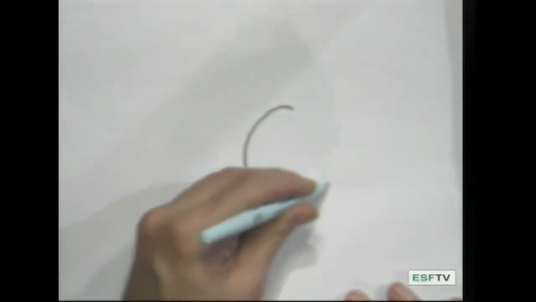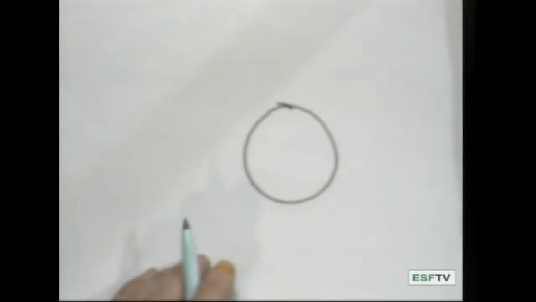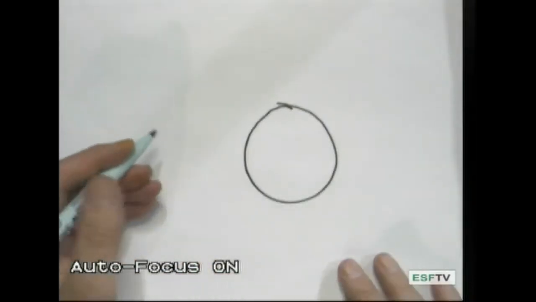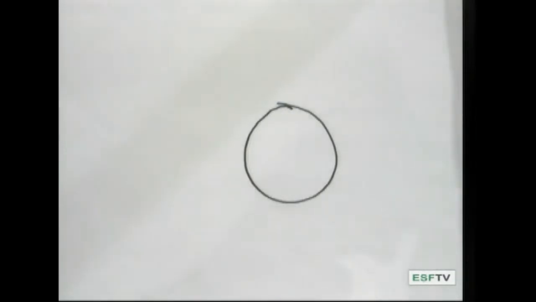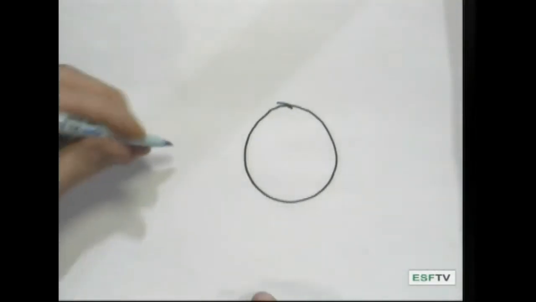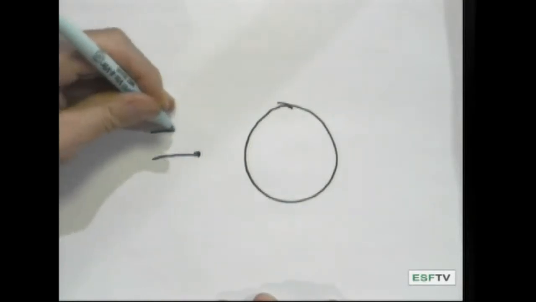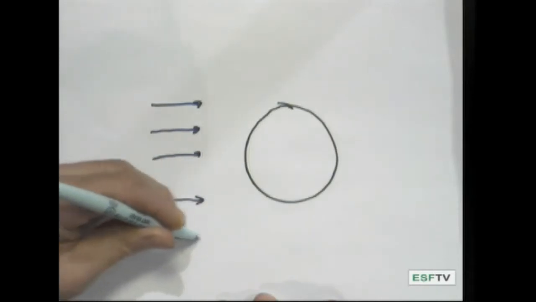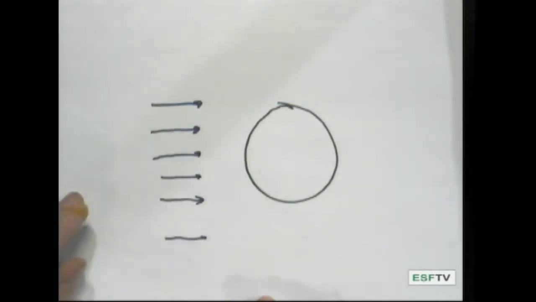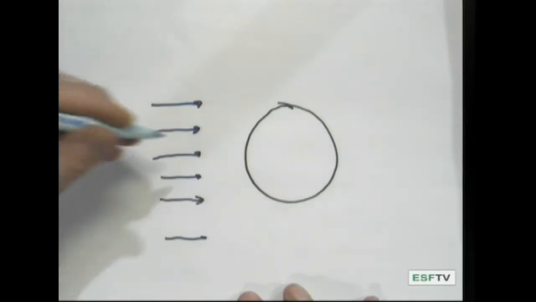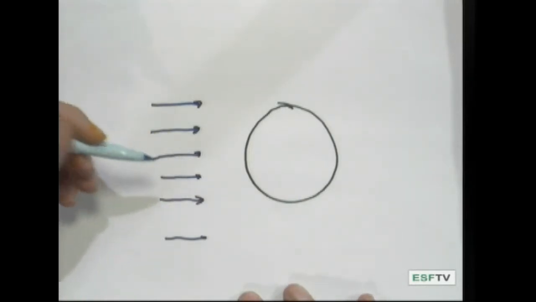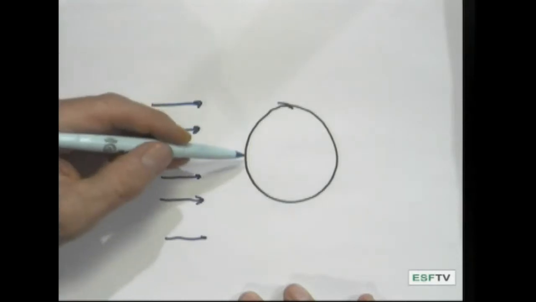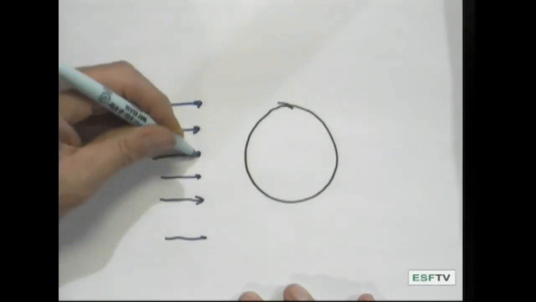The first thing we want to do is understand how an object interacts with a fluid environment. We start off with an object sitting in a fluid stream, and that fluid stream is moving at a certain velocity. Before it encounters that object, all the parts of the fluid are moving at the same velocity. But of course, when these fluid masses encounter a solid object, they can't go through it. They have to go around it.